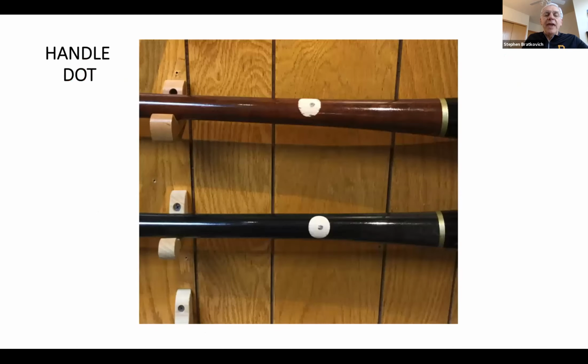And the answer they came up with was if you have a stained handle on, say, maple, you leave a little opening that's not stained. You can put a little sticker, like you see at a garage sale, on the handle before you paint it.